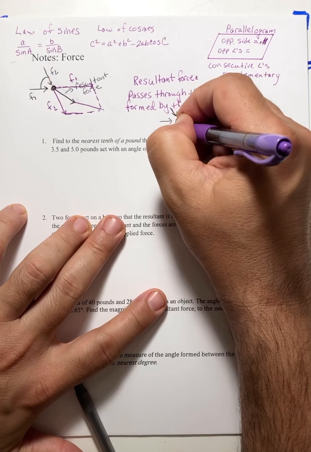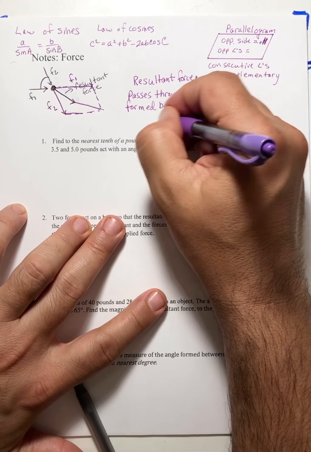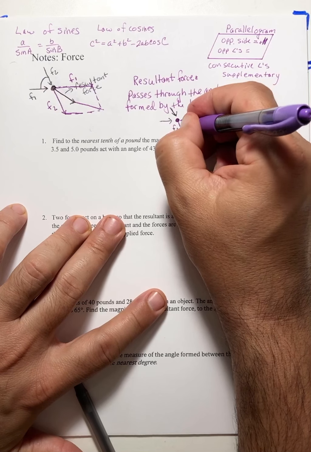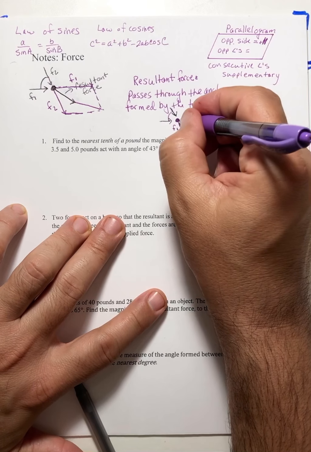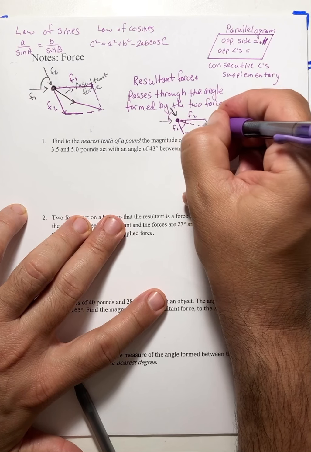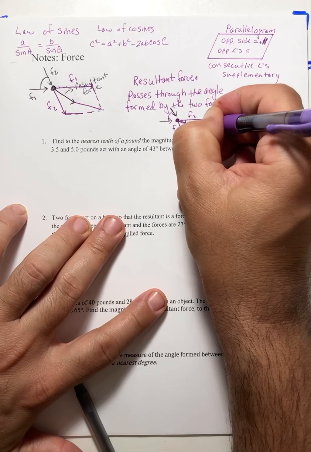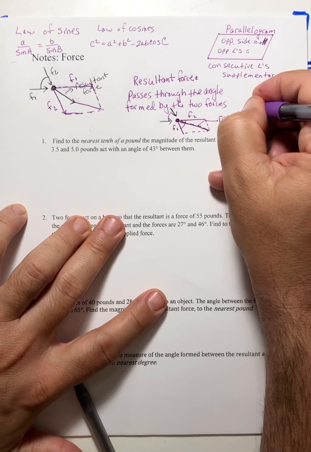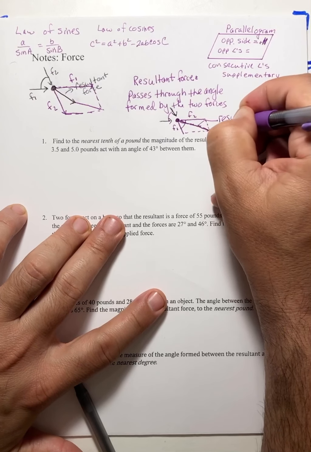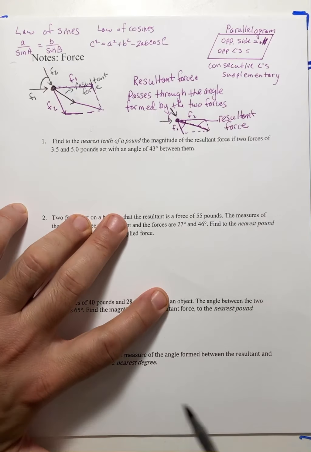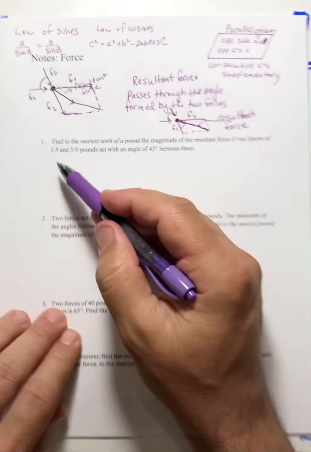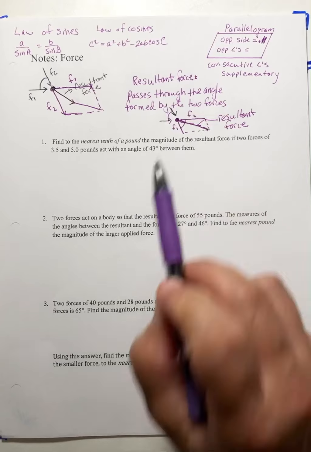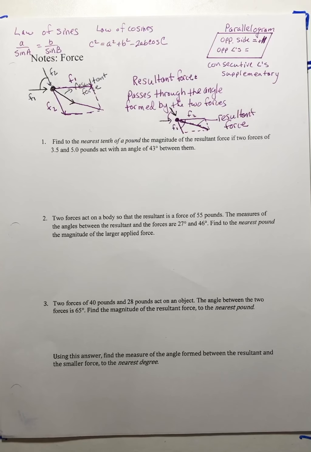So here's force 1 pushing down, force 2 pushing across, and at this angle it creates a resultant force. Okay. So when we do all of these problems 1, 2, and 3, we're going to be creating pictures that look like this. Okay, so let's start with question number 1.